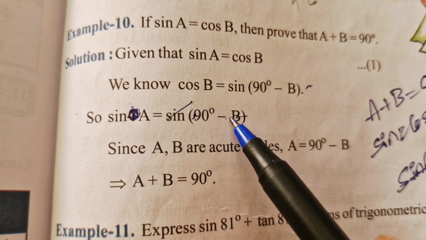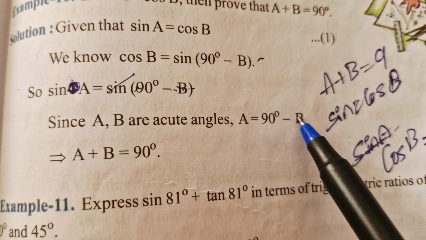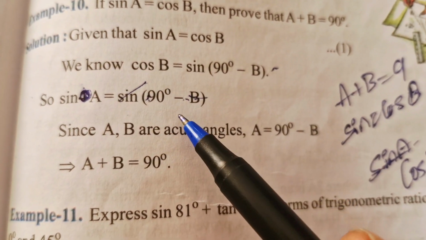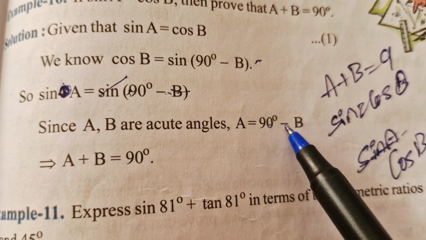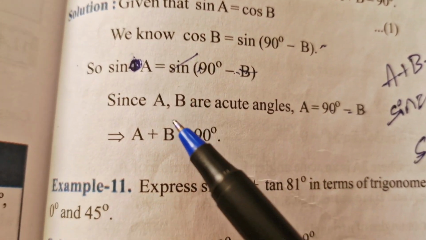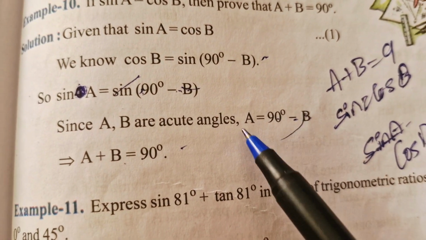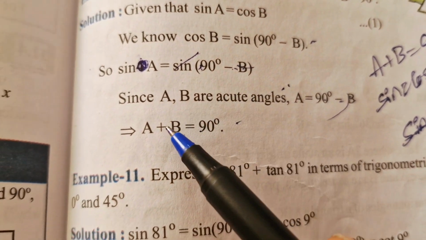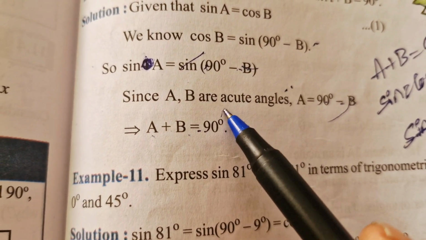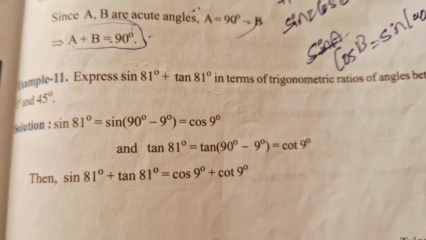Since these both are acute angles, we have A is equal to 90 minus B. This sin gets cancelled, so A is equal to 90 minus B. Here the 4 you can see is a printing mistake. I have sent this B to the left side, so A plus B is equal to 90. See, it is very easy to solve this kind of problems.